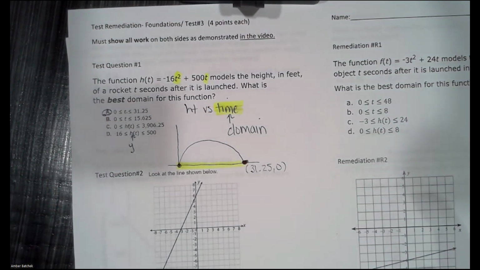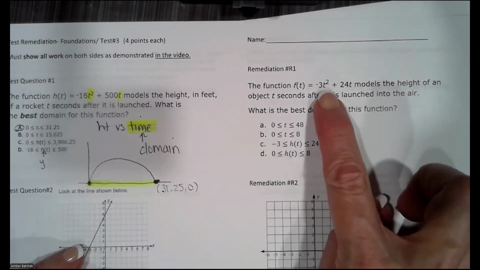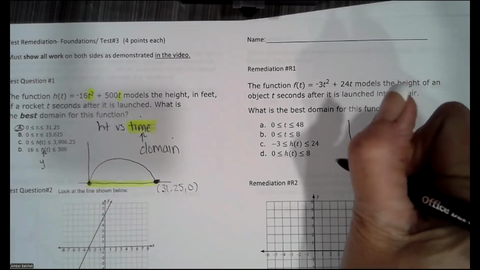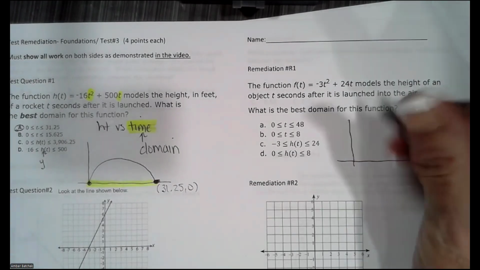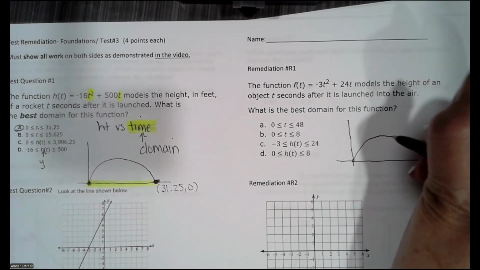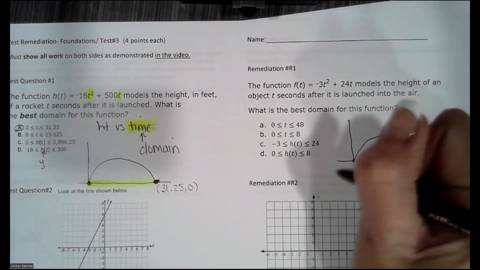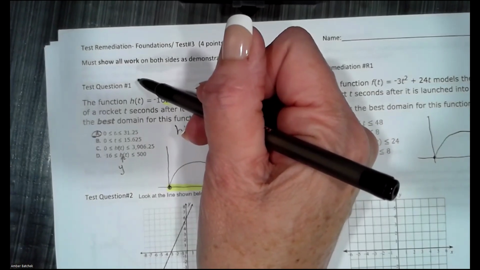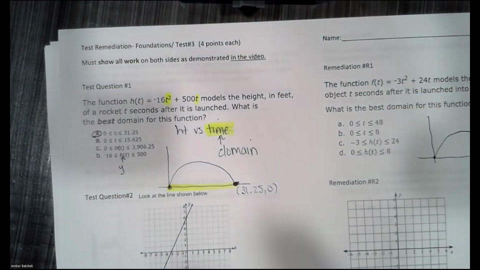Okay, now what you need to do is pause the video and you need to go ahead and put this in Desmos. Let's draw us a model for the rocket being launched. Fill in your numbers, okay? And then if you're listening, let's go ahead and draw a heart right here next to number 1, okay?